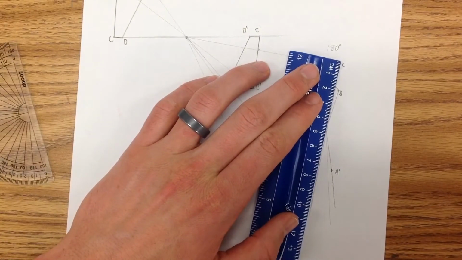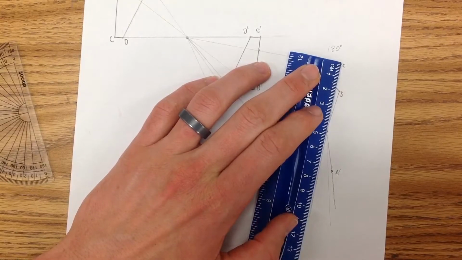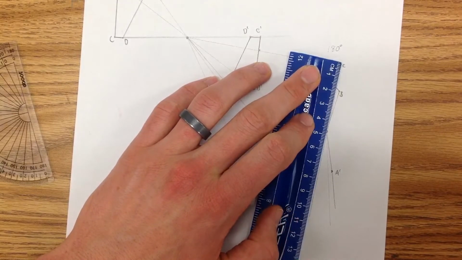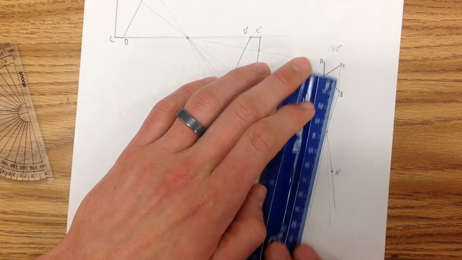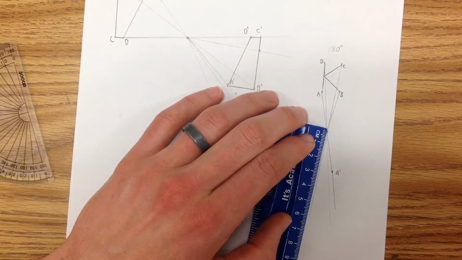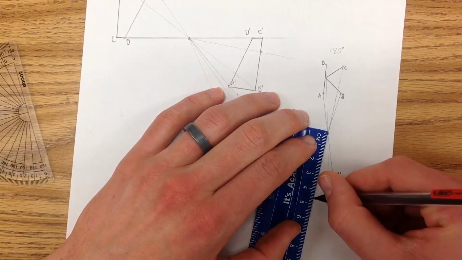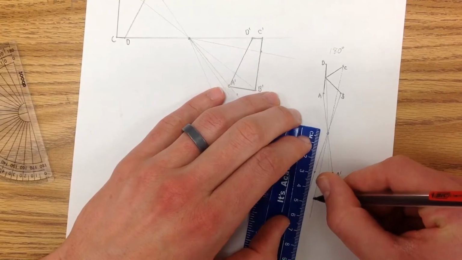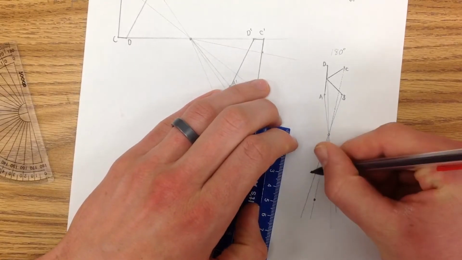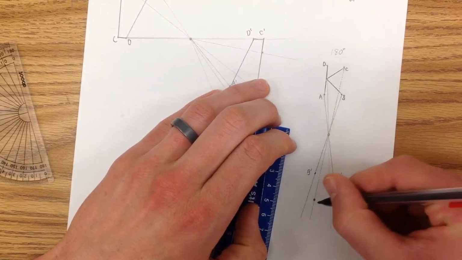C is along this line. That looks like it's 4.7. Come down here, 4.7. Oh, I forgot to label this. This is B prime, this is C prime.